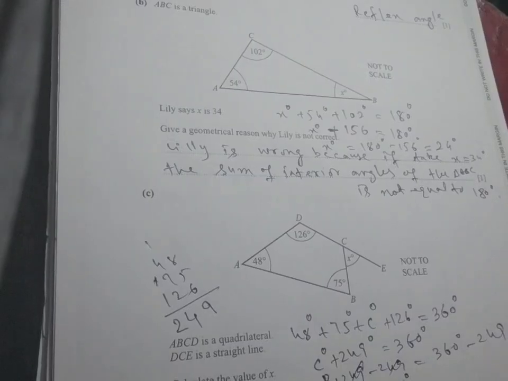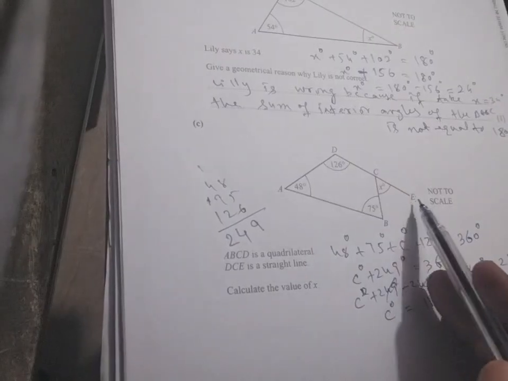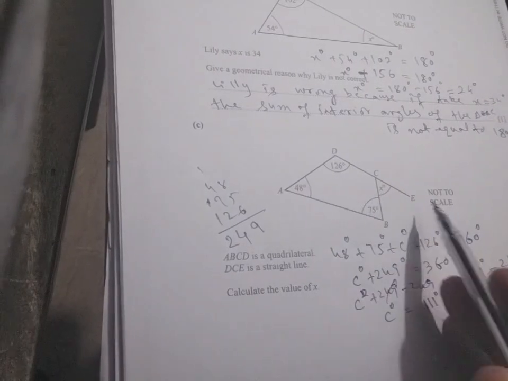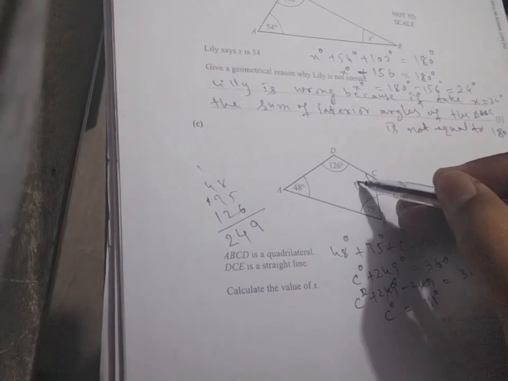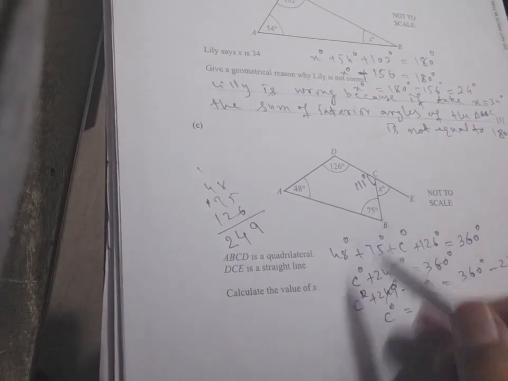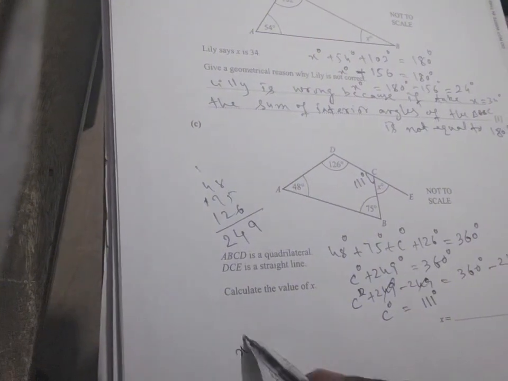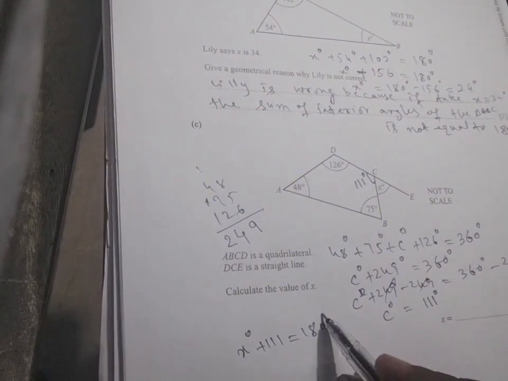111 degrees. Now apply the law of straight angle on the line DCE. DCE is a straight angle, and this is the angle we have calculated, it is 111 degrees. And now the sum of x degrees plus 111 is equal to 180 degrees.